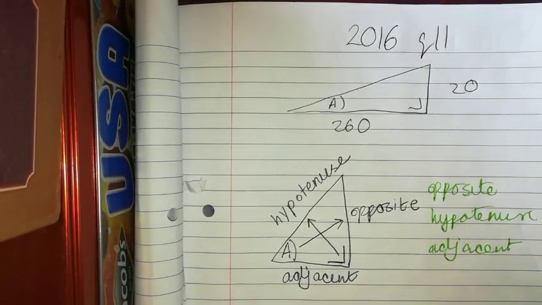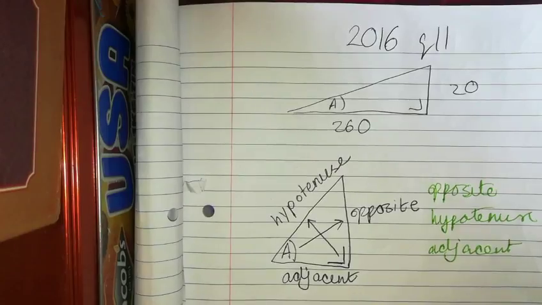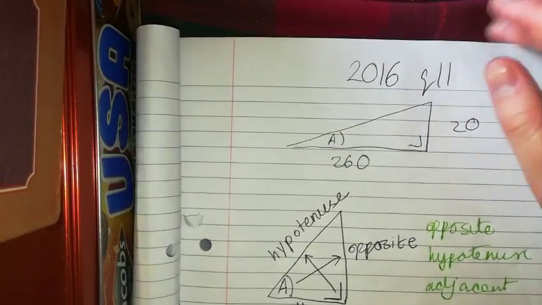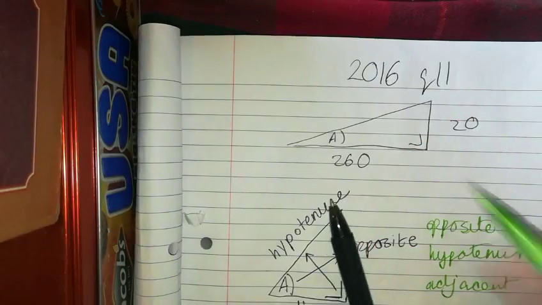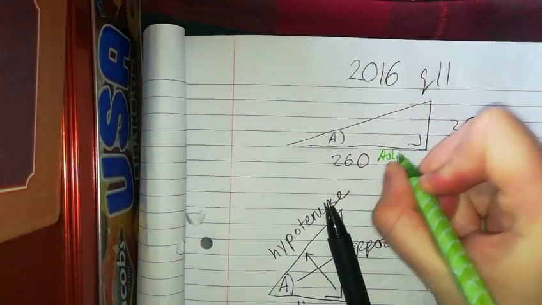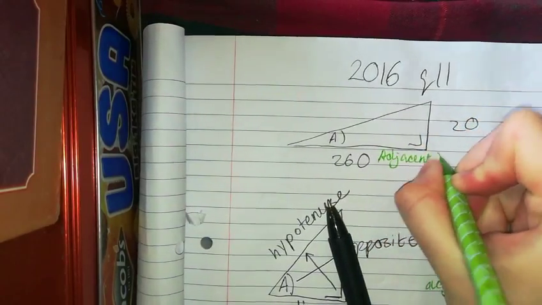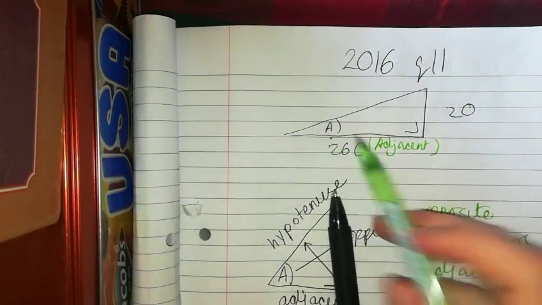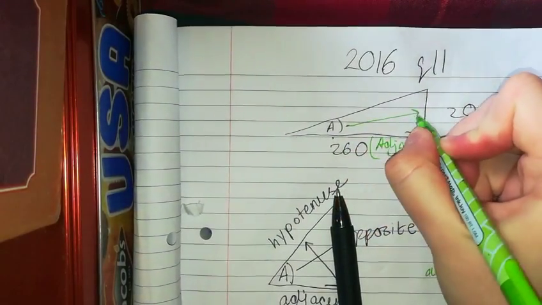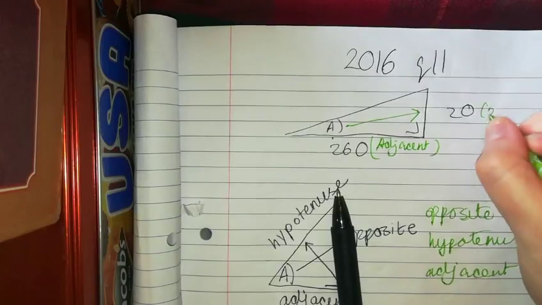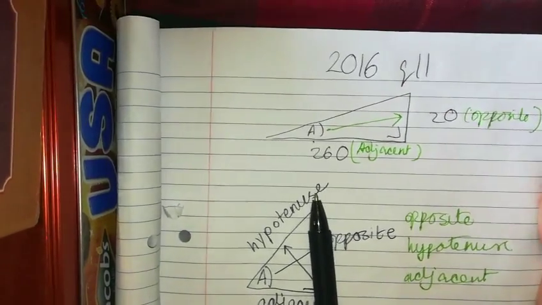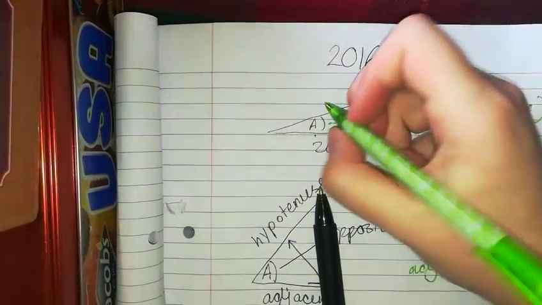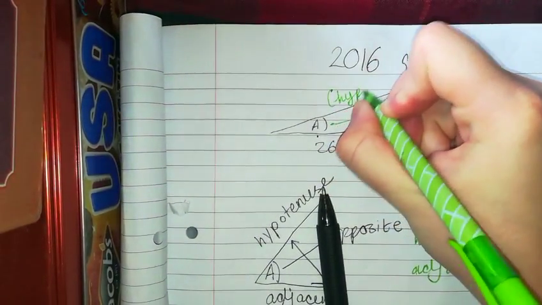We want the length of the side adjacent, so the adjacent is 260. I'll write in adjacent here. The opposite is the side opposite the angle A, so it's this one. And the remaining side, opposite our right angle and the longest side, is the hypotenuse.